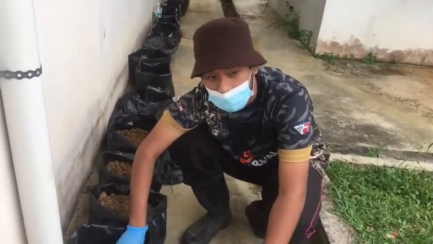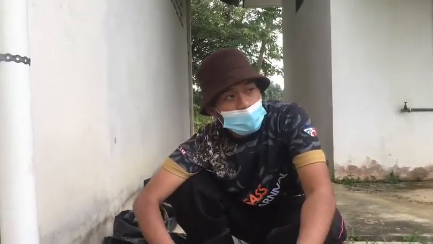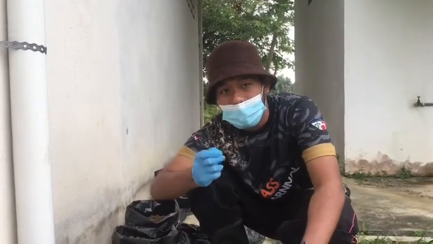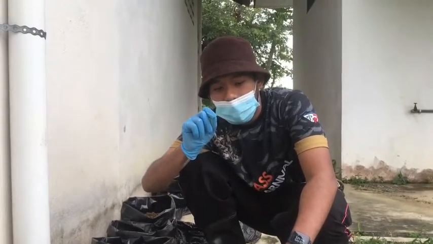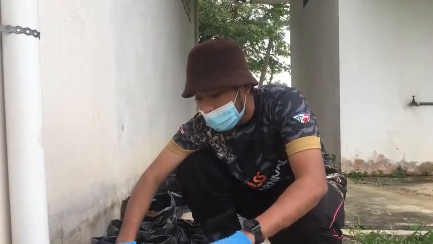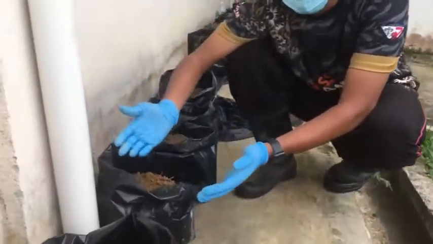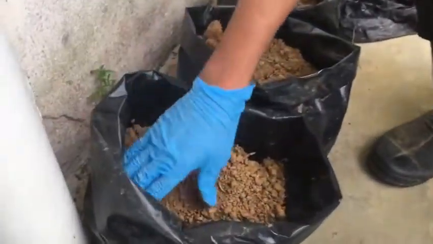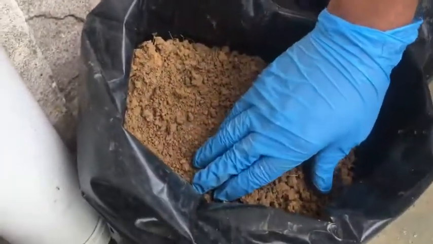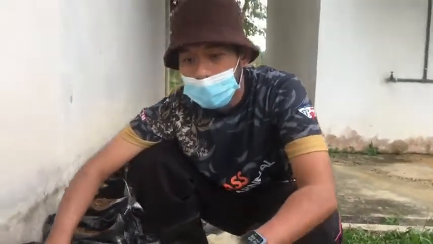I think it is not suitable. Or maybe we can decrease the rate of Duron a little bit, because you can see here the plant is completely gone. There is no plant. So I think it is a bad result, and we need to lower the rate of the Duron.